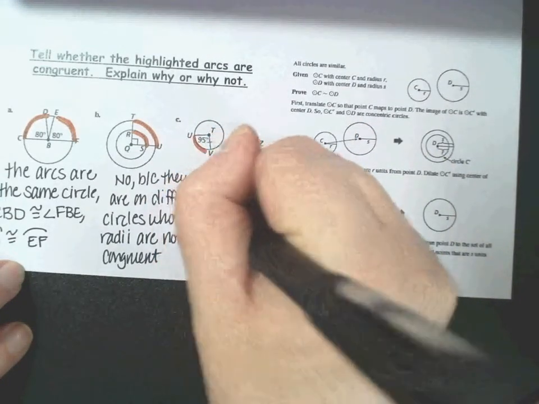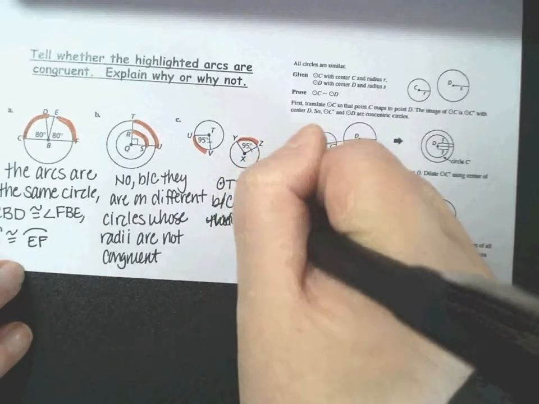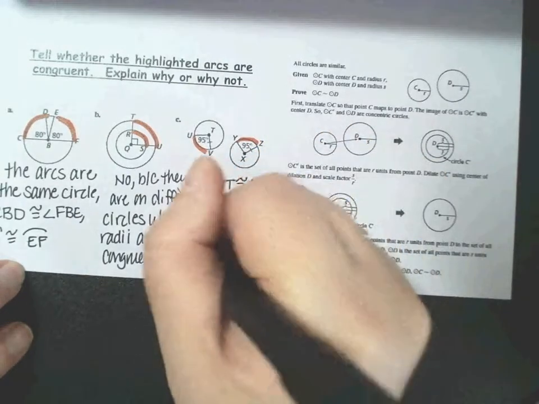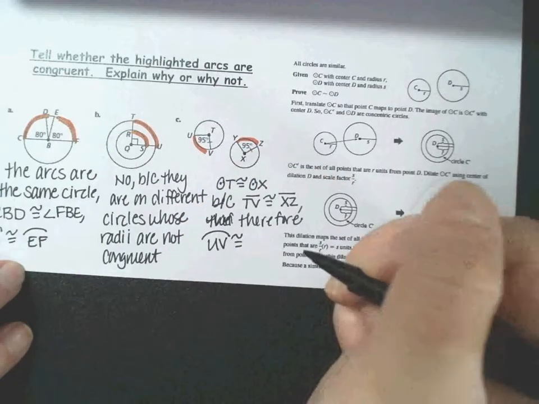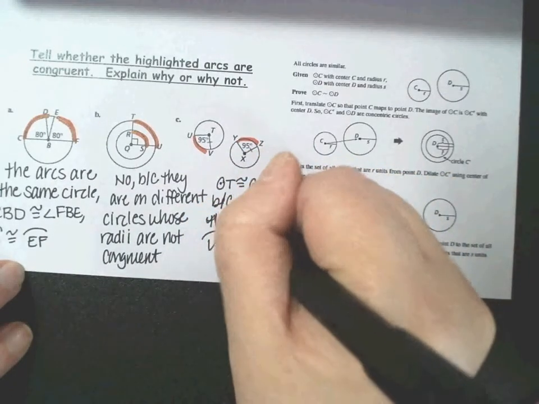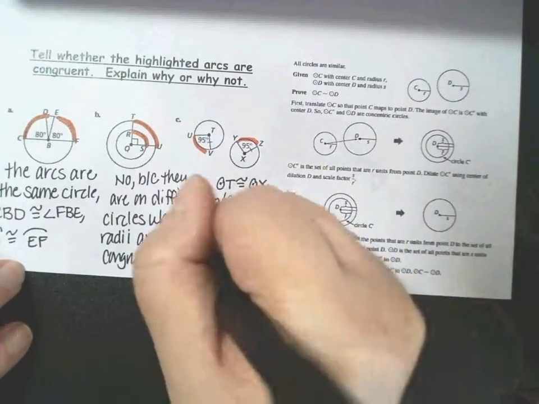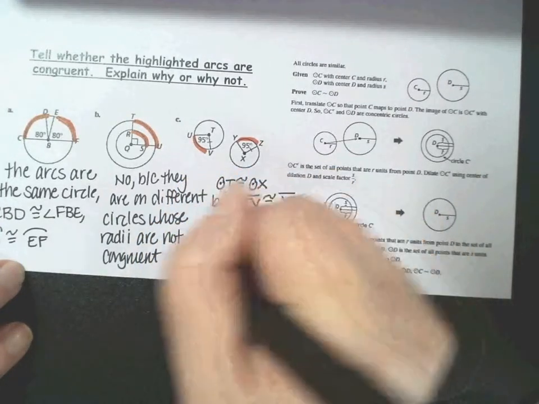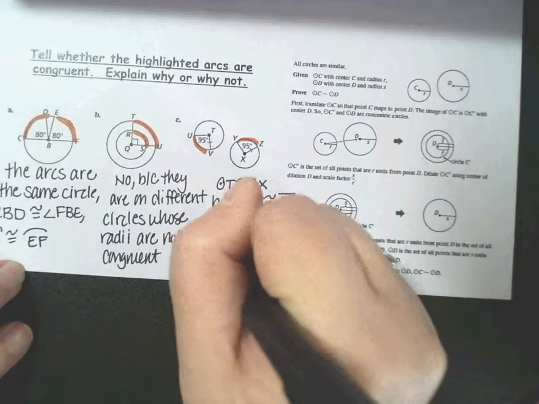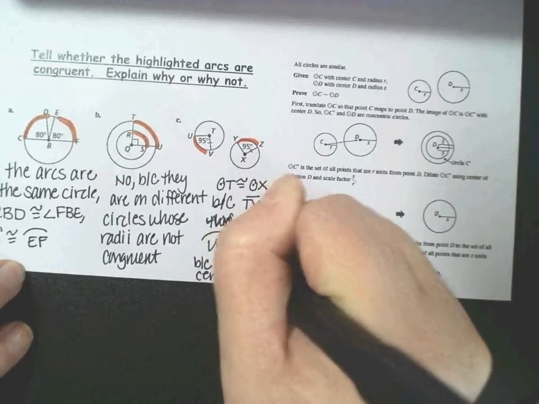Therefore, we can say arc UV is congruent to arc YZ because their central angles are congruent.